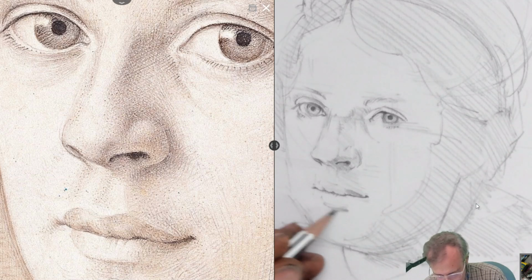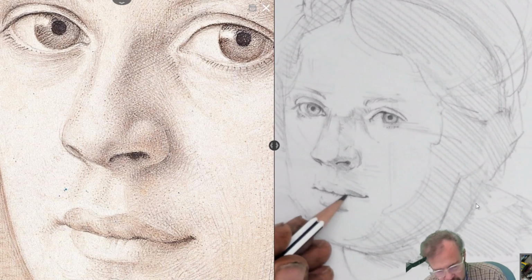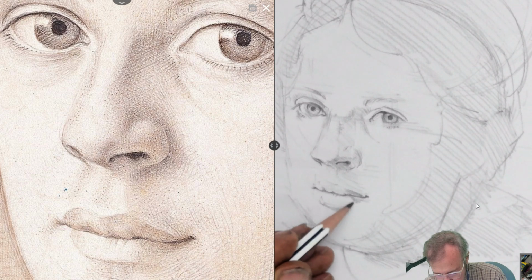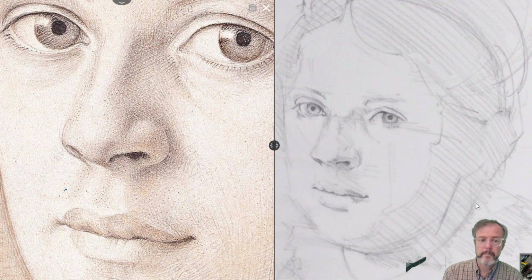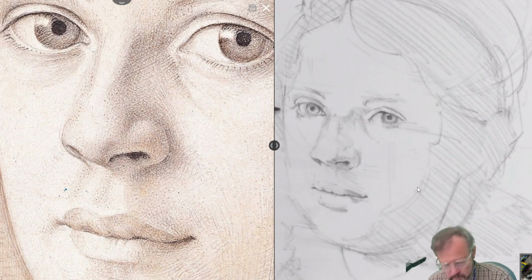Again, there's that little dark under the bottom lip. And then the bottom lip actually falls into shadow as it turns around this corner. At this point, I'm going to get a little more definite on the contour of the face, which I only blocked in before. So here's the cheekbone.